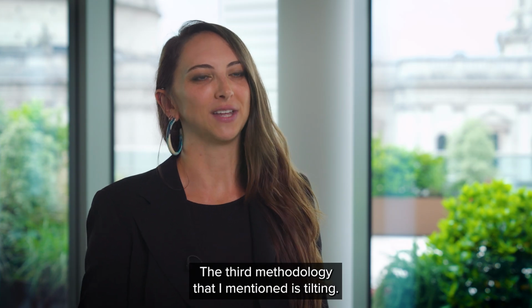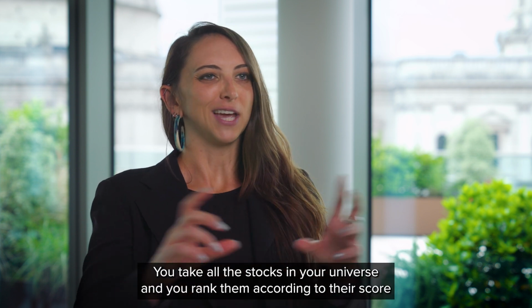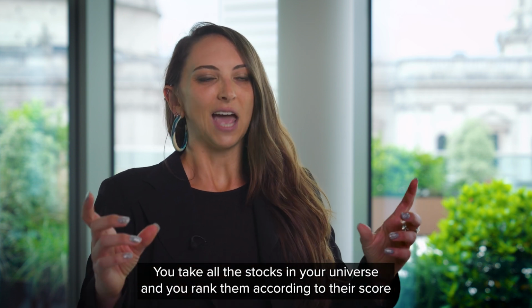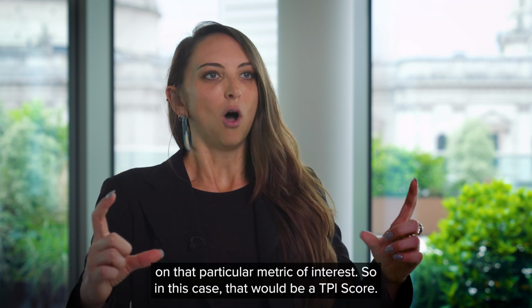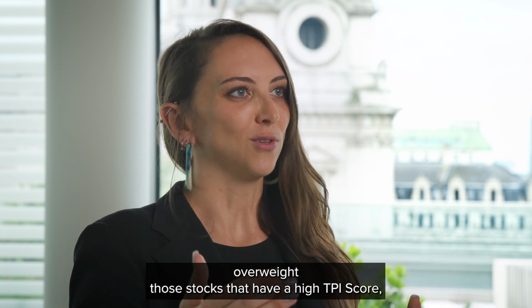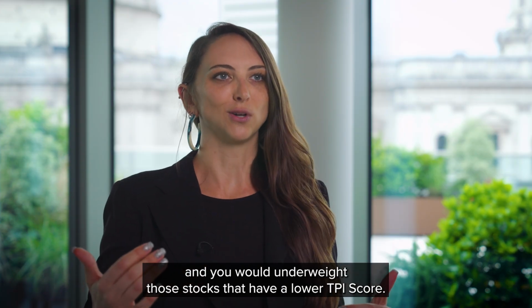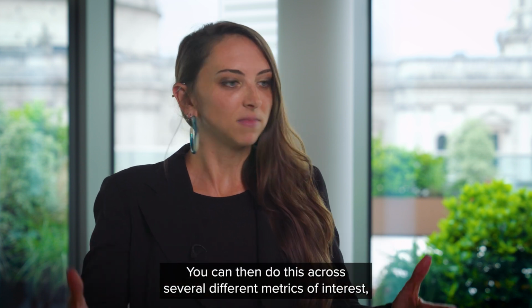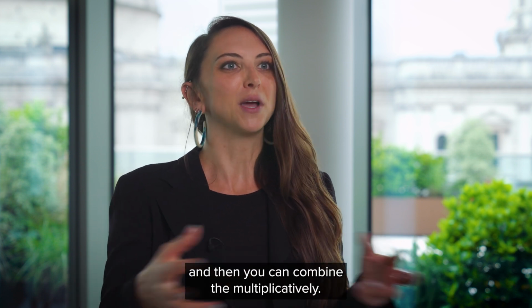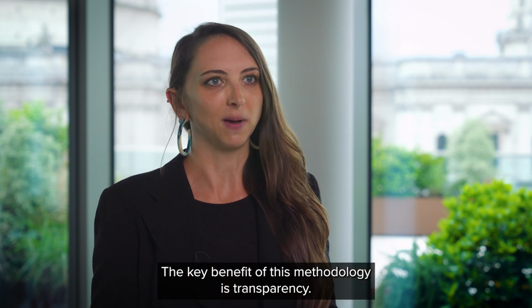The third methodology that I mentioned is tilting. And this is a relatively simple methodology. You take all the stocks in your universe and you rank them according to their score on that particular metric of interest. So in this case, that would be a TPI score. You then overweight those stocks that have a high TPI score, and you would underweight those stocks that have a lower TPI score. You can then do this across several different metrics of interest, and then you can combine them multiplicatively. The key benefit of this methodology is transparency.